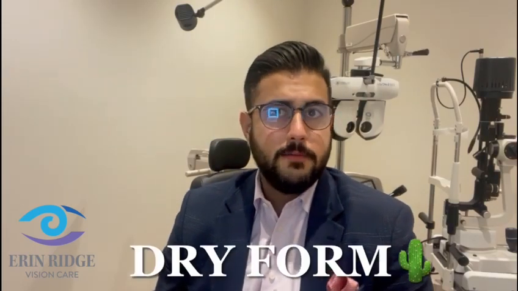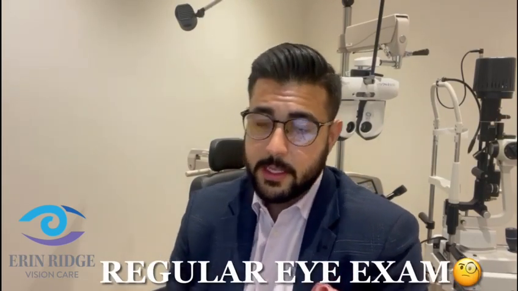Dry form, you may not have symptoms at all yourself, which is very concerning and places an importance on getting your eyes checked regularly. So in the dry form, there's these tiny yellow protein deposits called drusen, and that can form in the retinal layers and start disrupting them. And that can cause less defined vision, cause colors to be more dull, less vibrant, and also the need for bright light to see a little bit sharper.